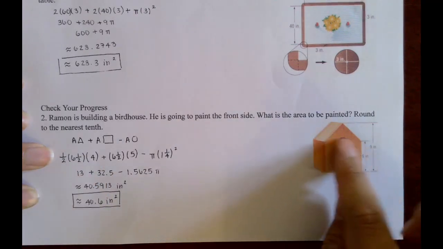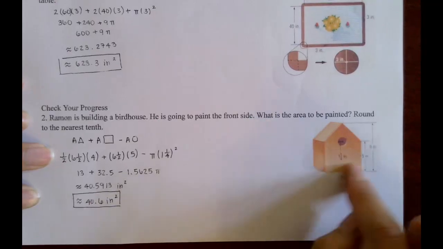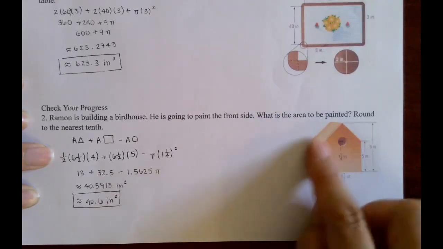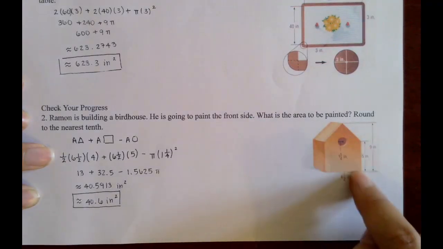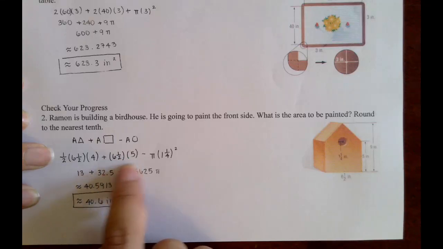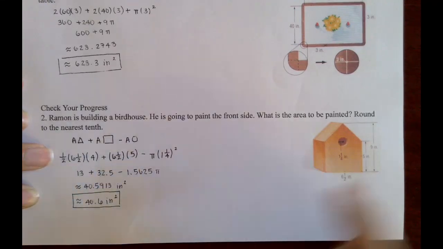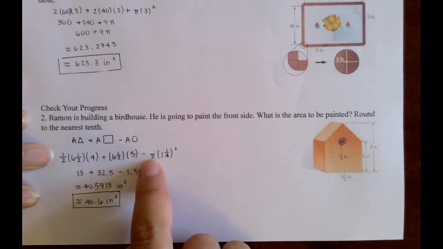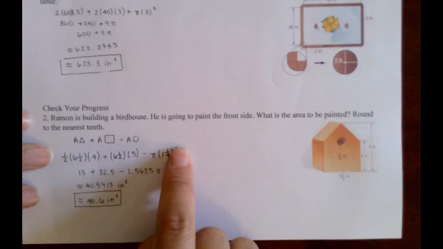Then the area of this rectangle part here, that's base times height or length times width. Okay, so that's 6.5 times 5, so that's the rectangle part. Okay. And then the circle has a radius of 1 1/4, so minus the circle, so pi r squared, so minus pi 1 1/4 squared. Okay.